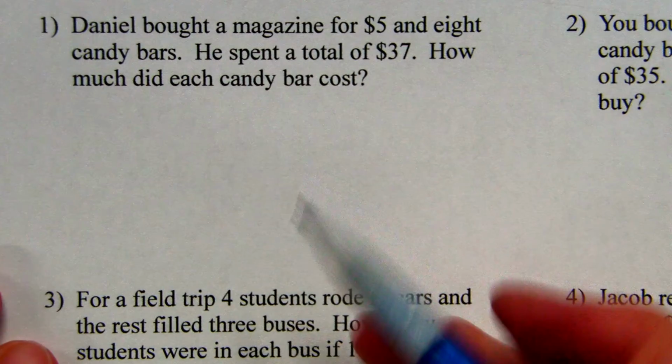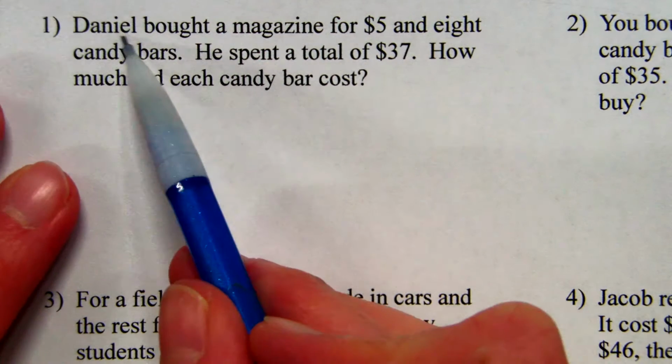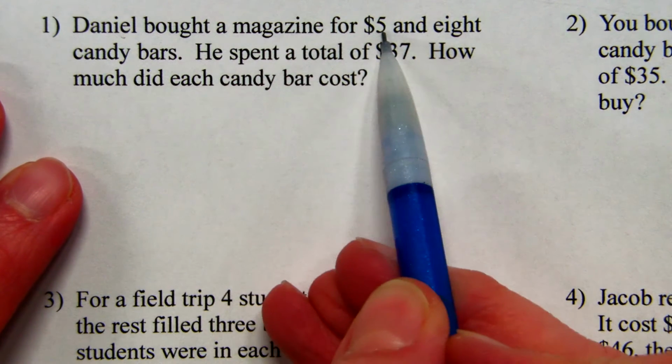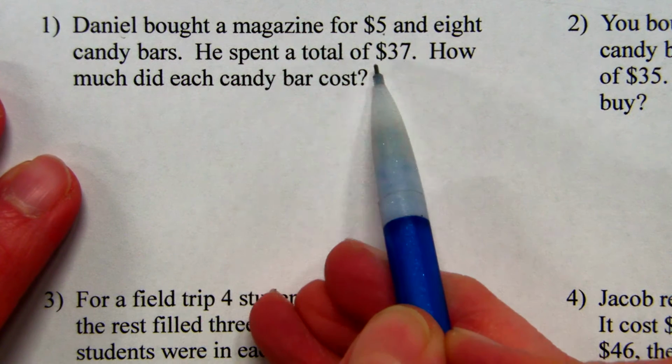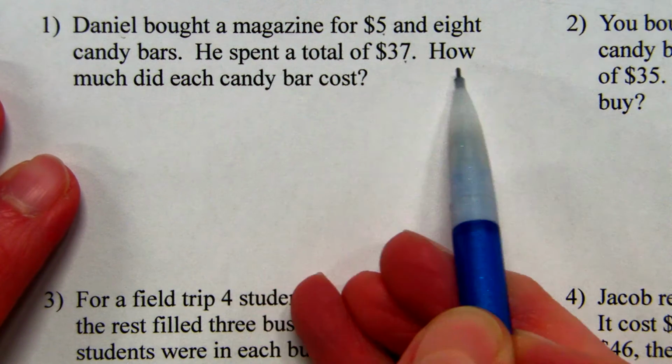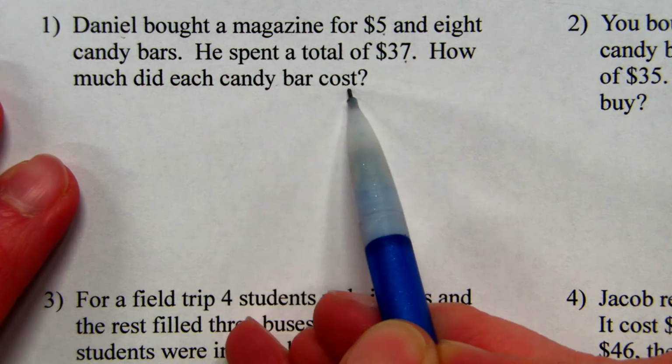All right, so we'll take a look at number 1. Daniel bought a magazine for $5 and 8 candy bars. He spent a total of $37. How much did each candy bar cost?